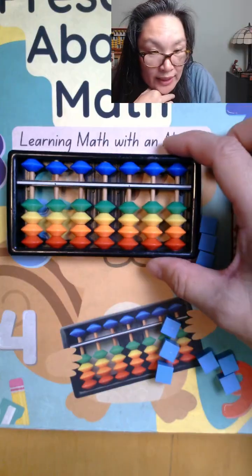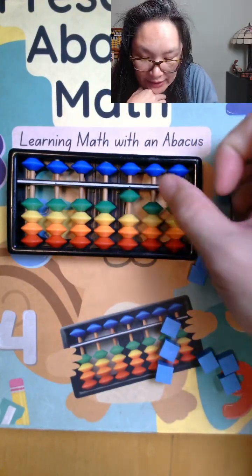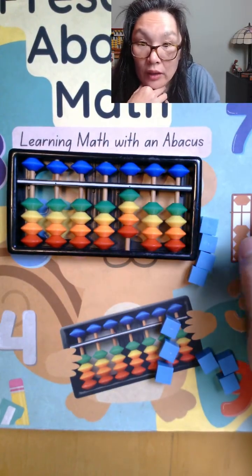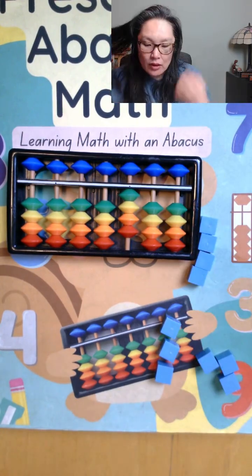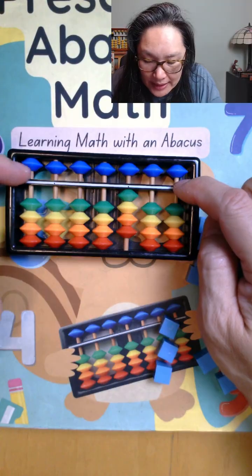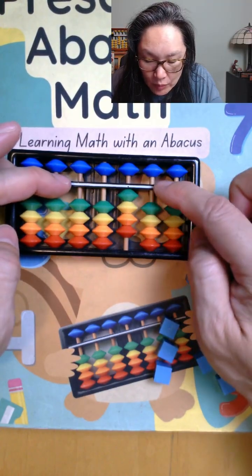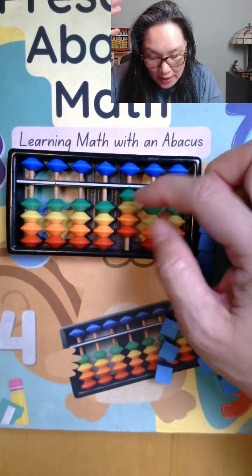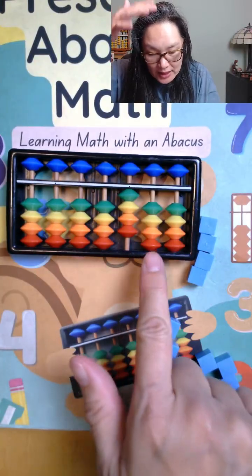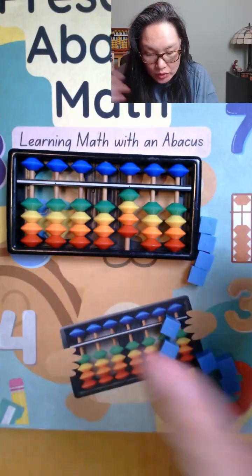So what we're doing is counting on the abacus. The first thing we're going to do is count. 1, 2, 3, 4. That's it. Now, why do I do that? Because anytime these beads are touching this horizontal bar, we're counting it. When it's touching the horizontal bar, these ones are not counted, so those are all zeros.